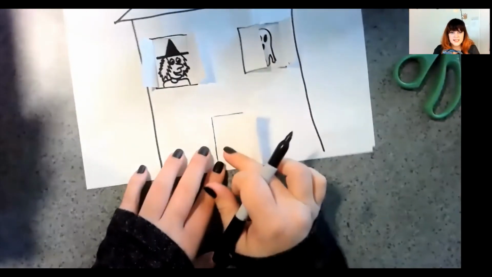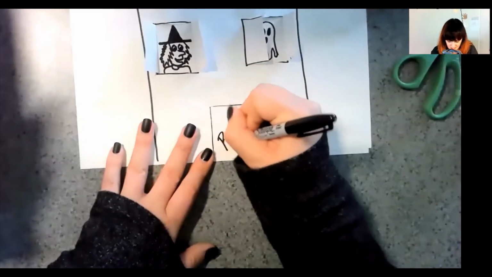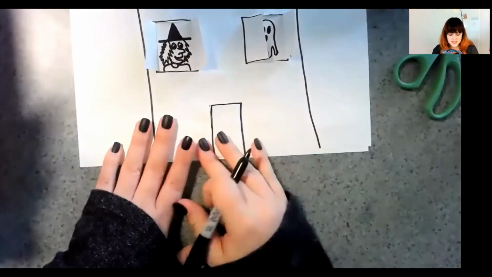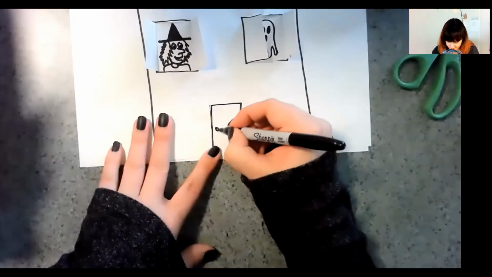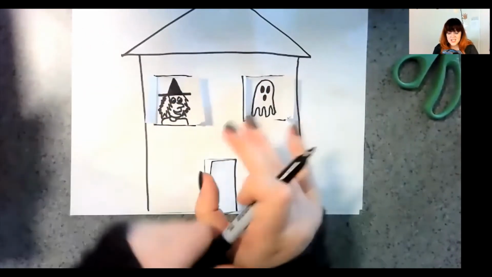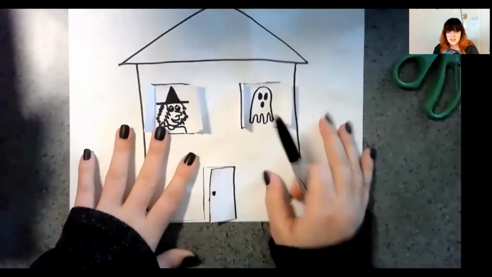Right, and then down here in my door, I think I'm just gonna put B-O-O exclamation point for boo, so you open the door and it's a big surprise. Can't forget my door handle. So now it's just about coloring and adding any other details you want. I'm gonna speed up the video so you can see what it looks like at the end.